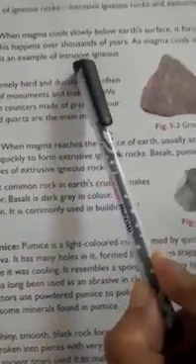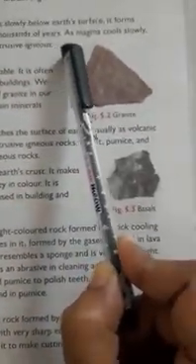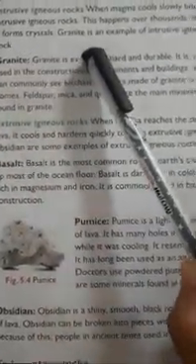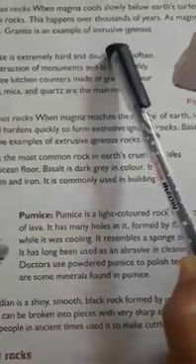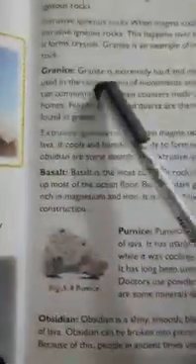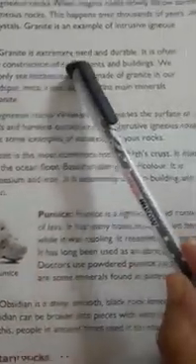This happens over thousands of years as magma cools very slowly. It forms crystals. Granite is an example of intrusive igneous rock. Let's see some details about granite. Granite is extremely hard and durable.